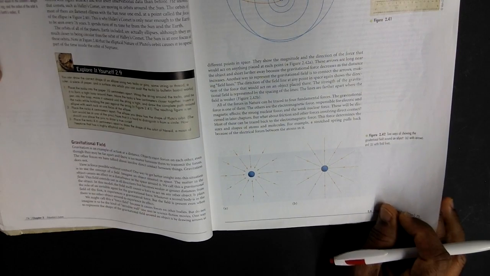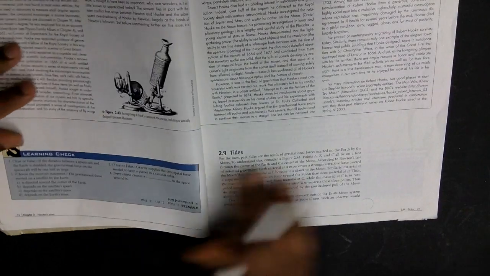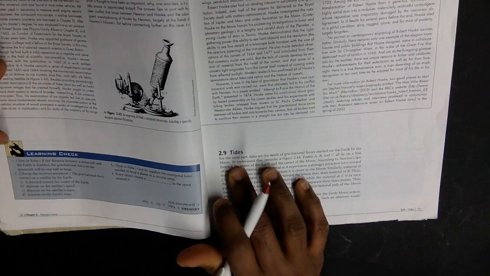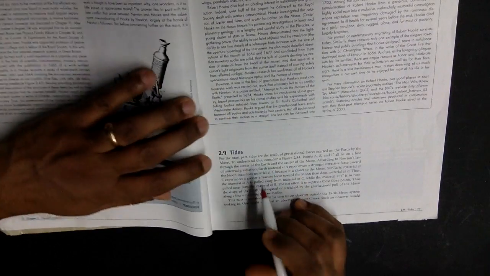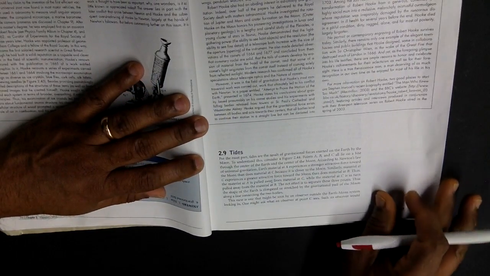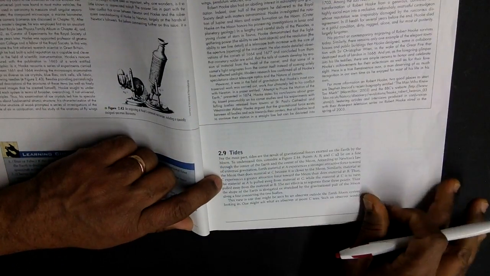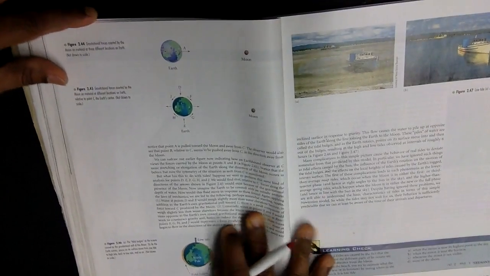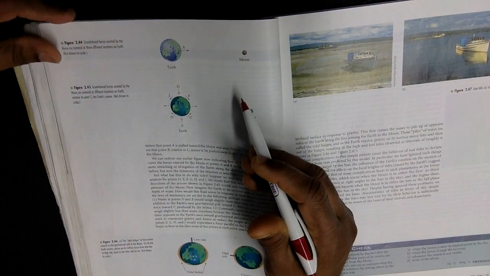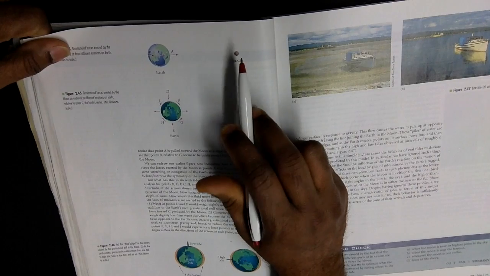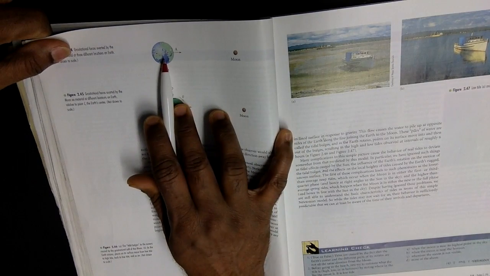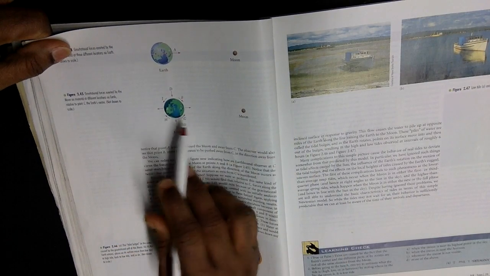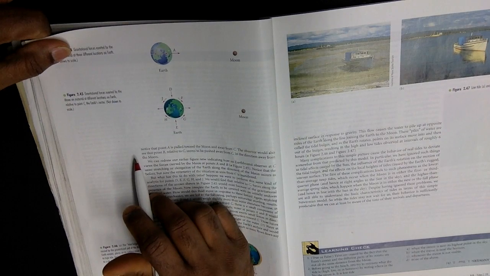The last concept you need to know is tides. What's a tide? You can do a little reading from here, but the most important message you need to know is what causes tides. It is the moon. The moon's pull on the earth is what causes the tides.